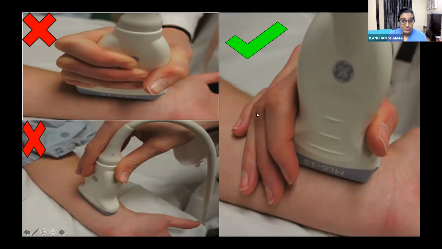Why is it important? Because you have applied jelly, if you're not doing an intervention and are just trying to do a scan. If you don't grip it properly, what will happen? It will keep moving here and there, and you will find it so difficult to hold. So this is the right way to hold it. Please do not hold it like this or like this. That is the wrong way.